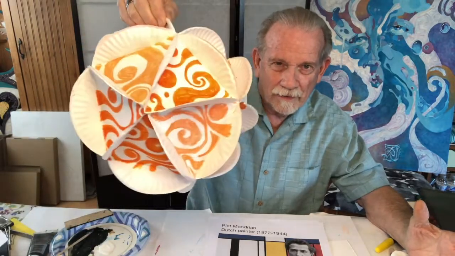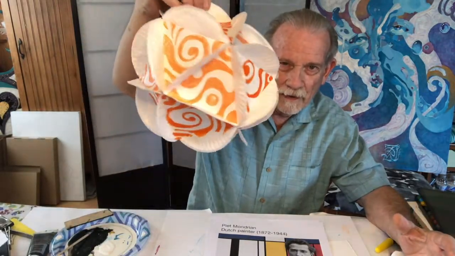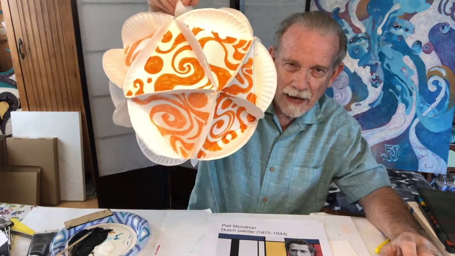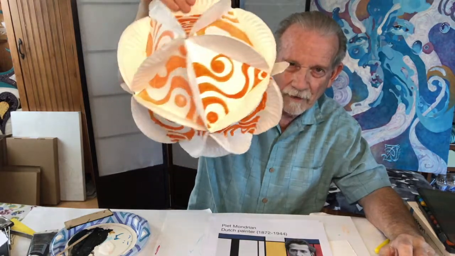Last time we made a geodesic dome and didn't quite get it together before we ended our film, but there it is, check it out. Buckminster Fuller would be so proud. Look at the patterns on there, the beautiful patterns. I like it a lot.